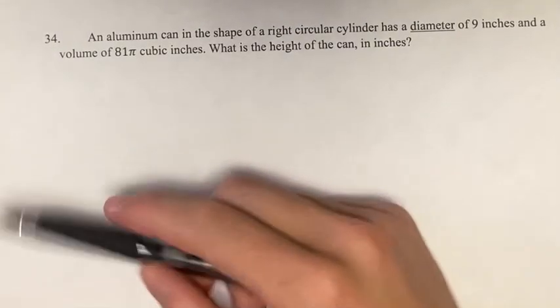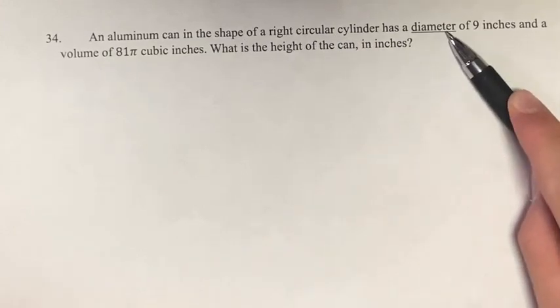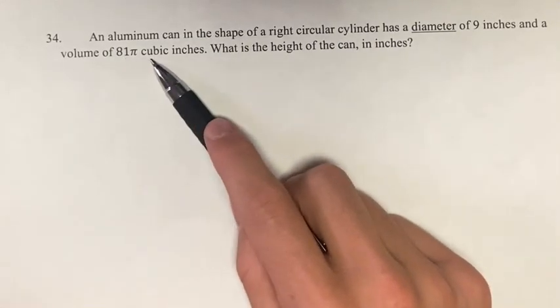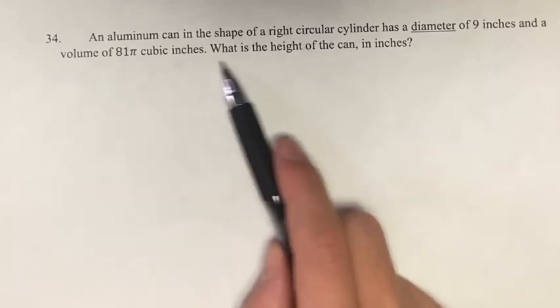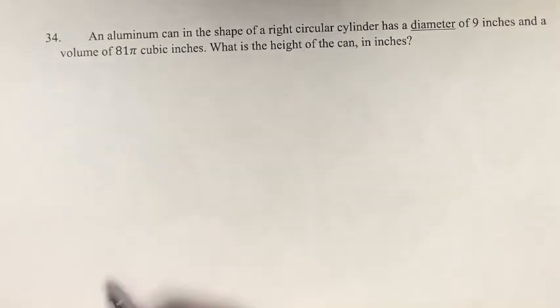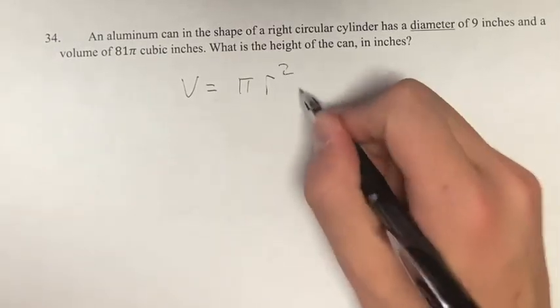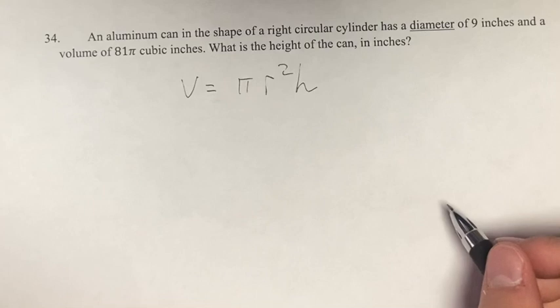In this problem, we're told an aluminum can in the shape of a right circular cylinder has a diameter of 9 inches and a volume of 81π cubic inches. What is the height then of the can in inches? So the volume of a right circular cylinder is equal to pi times the radius squared times the height.